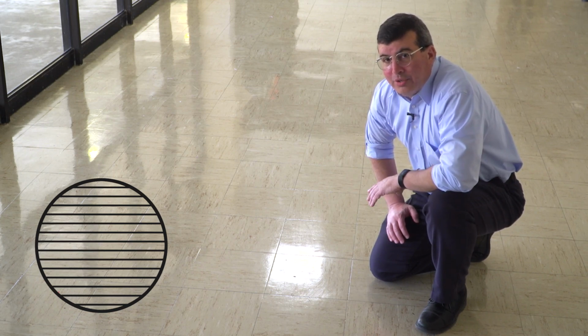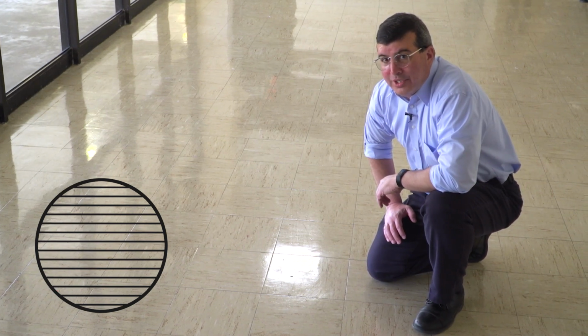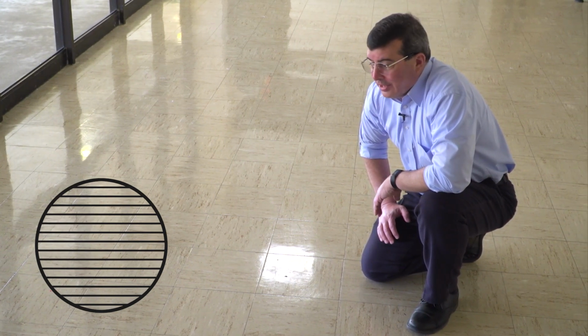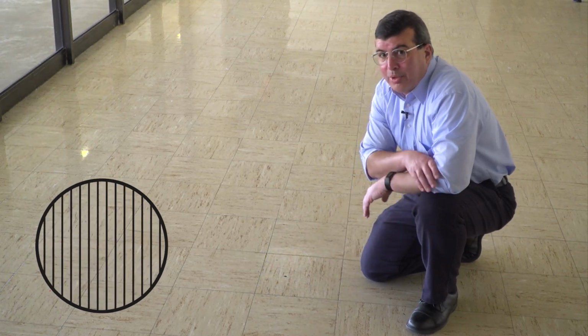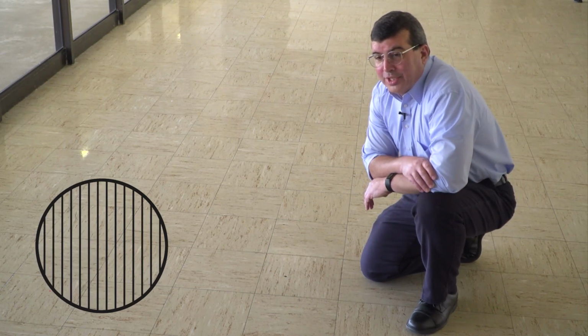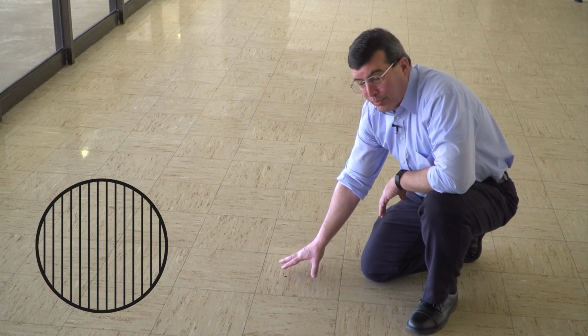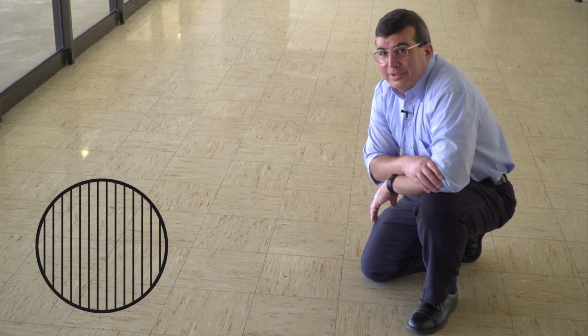But if we were to turn the polarizer vertically, like your vertically polarized sunglasses, then that light will not be able to get through the polarizer, and you will actually not be able to see it, and you'll be able to see the road instead of the glare.